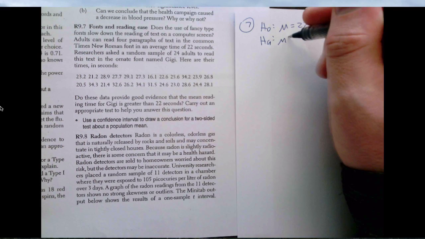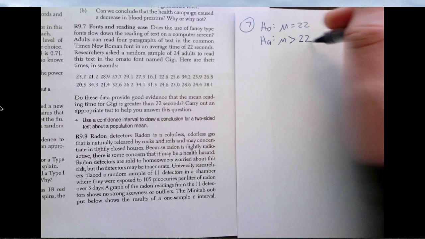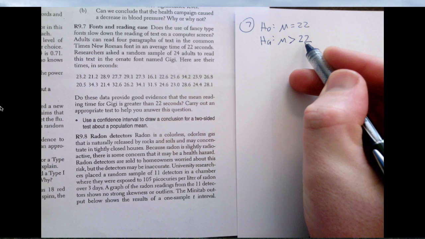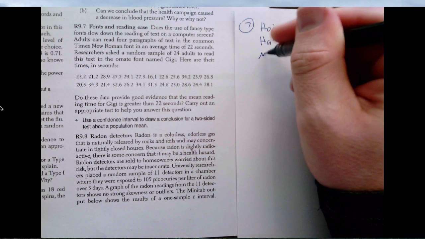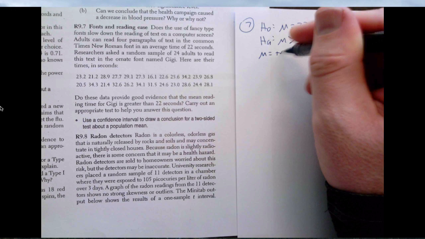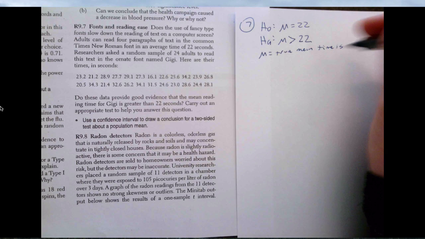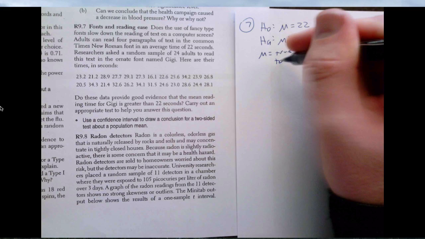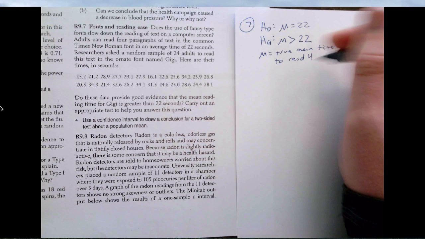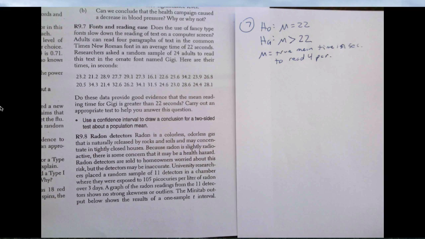Okay, slow down means takes more time. So we would think that the mean would be greater than 22. Okay, define mu. Mu is the true mean time, in seconds, to read 4 paragraphs. Okay, there we go.